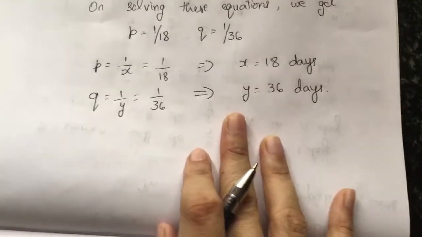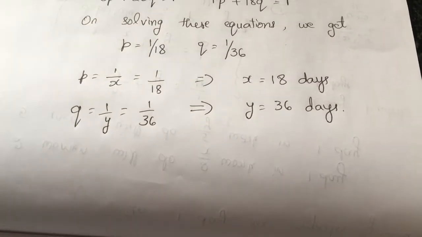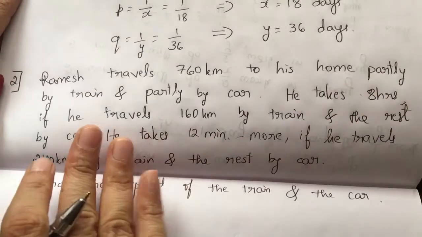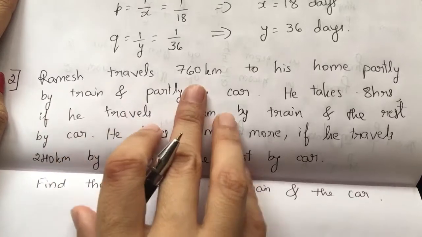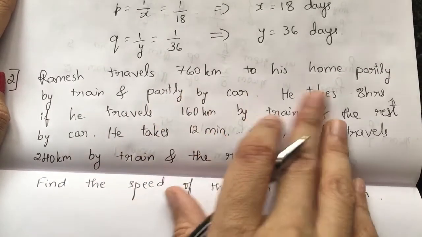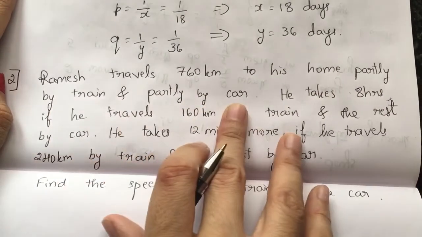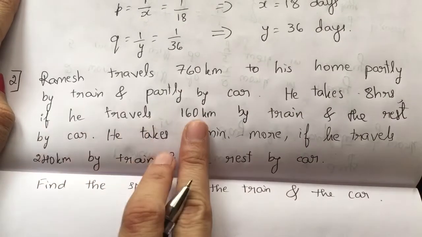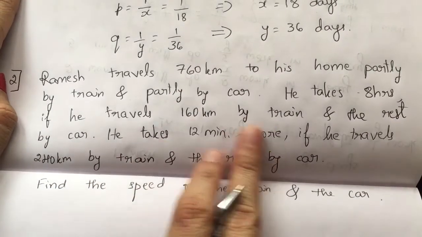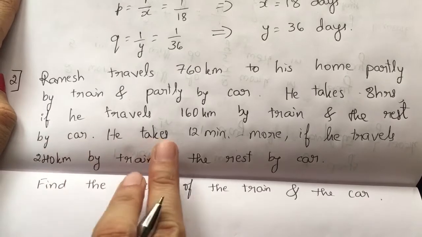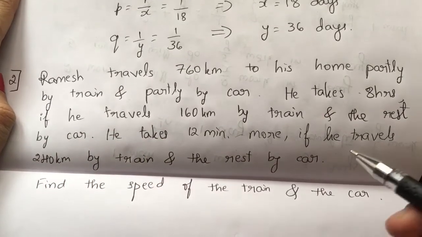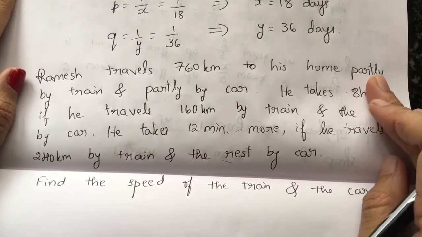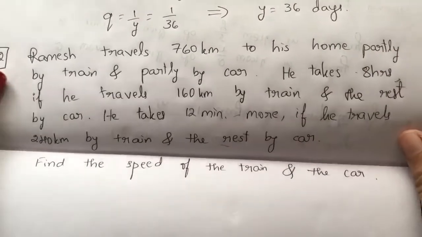Okay, we'll go for the second word problem. Ramesh travels 760 km to his home, partially by train and partly by car. He takes 8 hours if he travels 160 km by train and the rest by car. He takes 12 minutes more if he travels 240 km by train and the rest by the car. Find the speed of the train and the car.